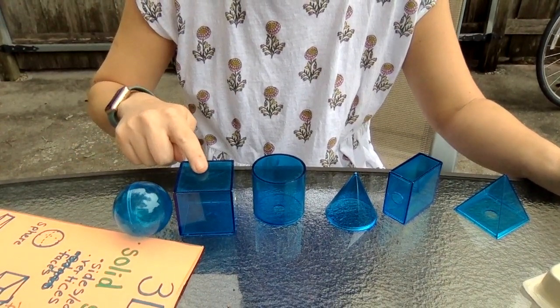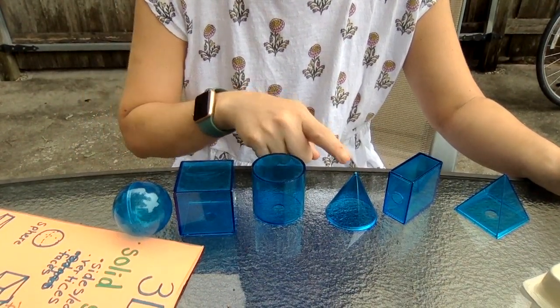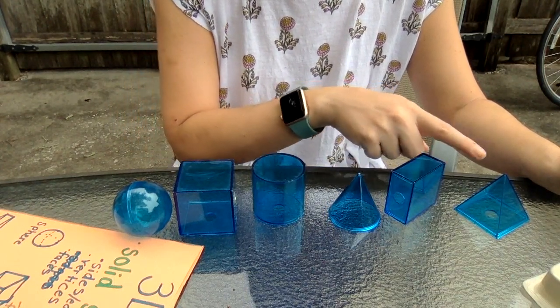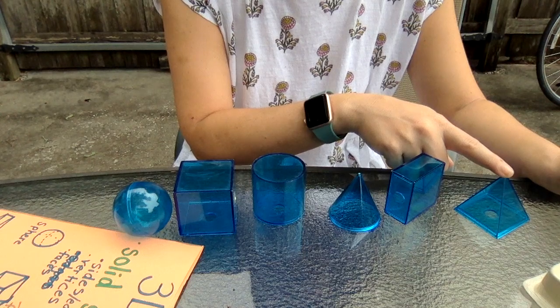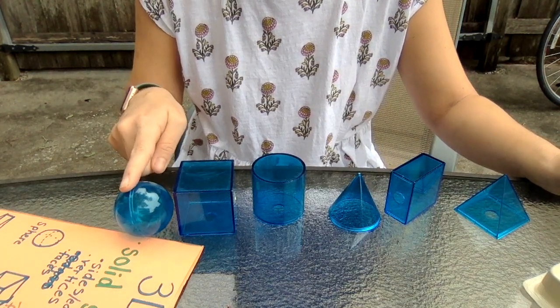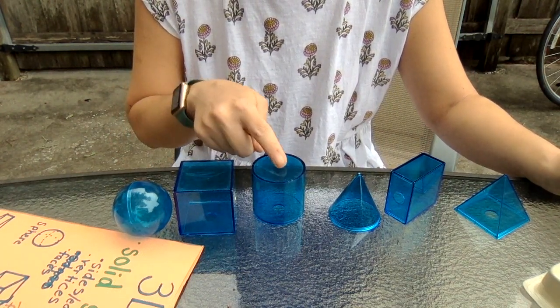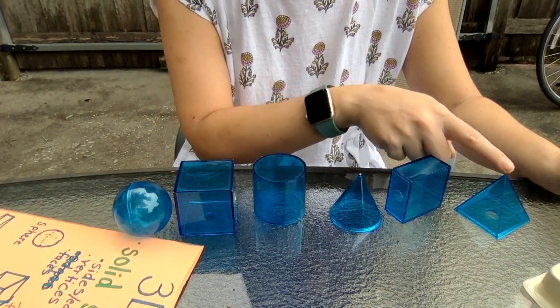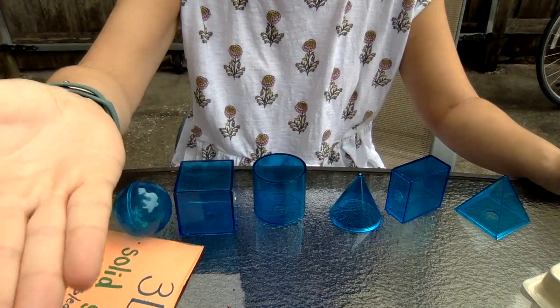Sphere, cube, cylinder, cone. Rectangular prism, square pyramid. Sphere, cube, cylinder, cone. Rectangular prism, square pyramid. Now you do it.